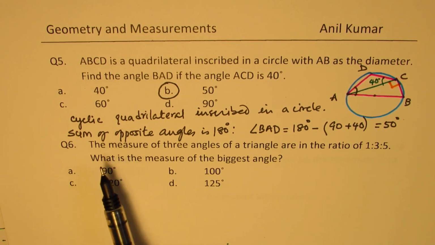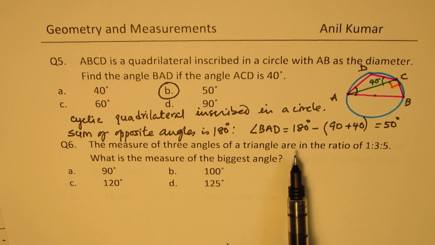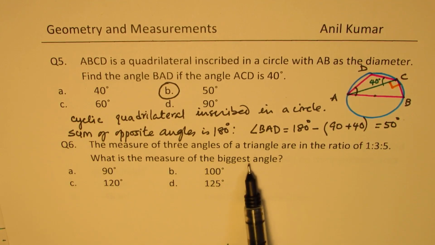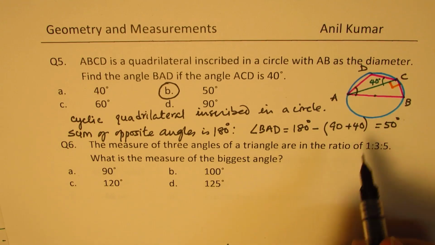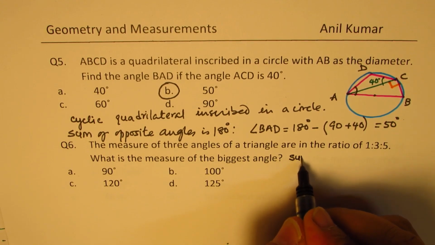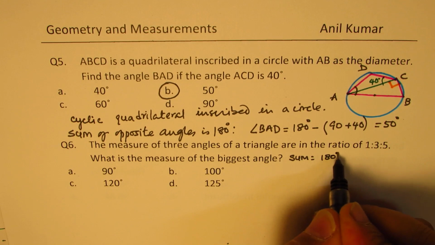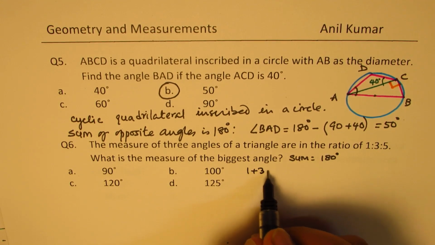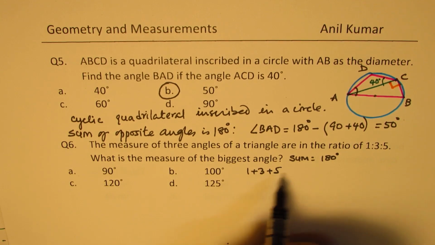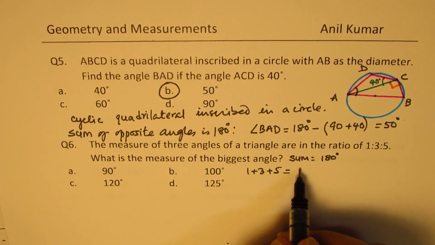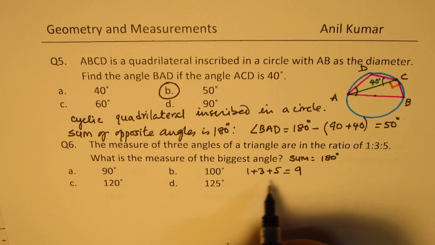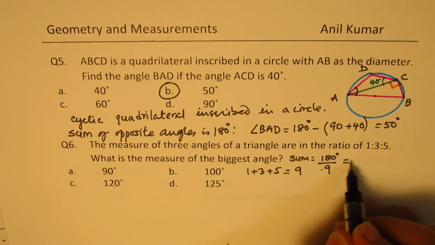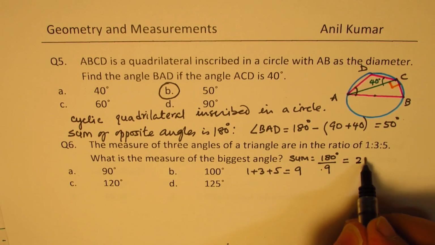Question number 6. The measure of 3 angles in a triangle are in the ratio of 1:3:5. What is the measure of the biggest angle, right? So the sum is 180, correct? So how do we get the angles? Well, let's add 1 plus 3 plus 5. What do we get? We get 9, right? So if I divide 180 by 9, what do I get? I get 20 degrees, right?